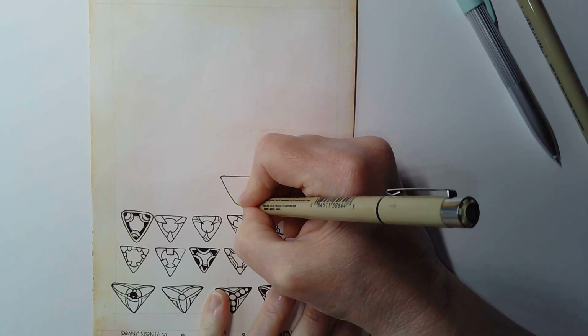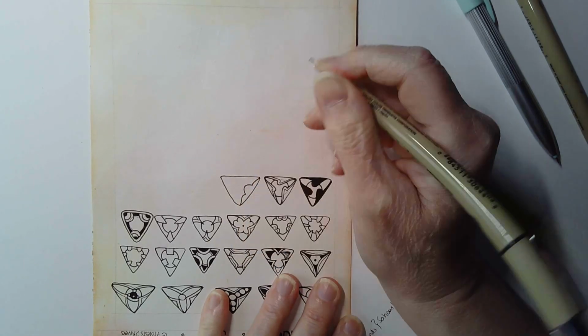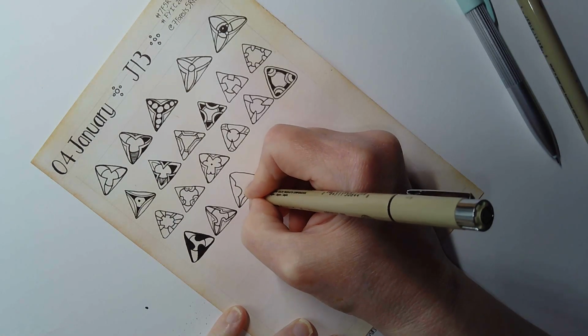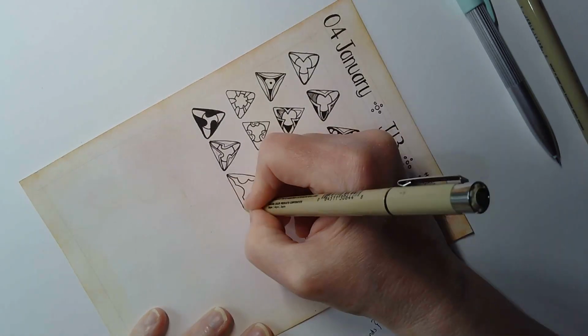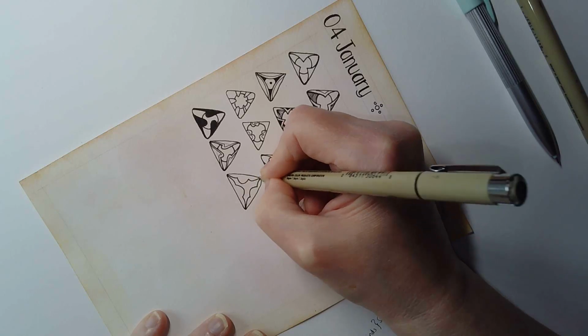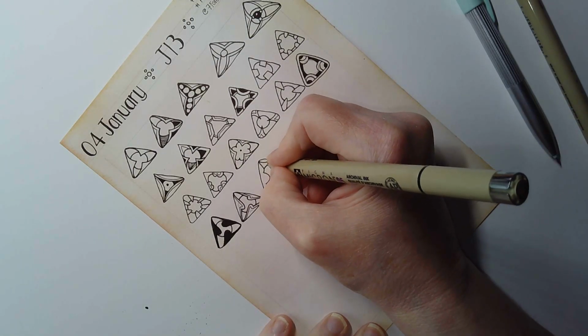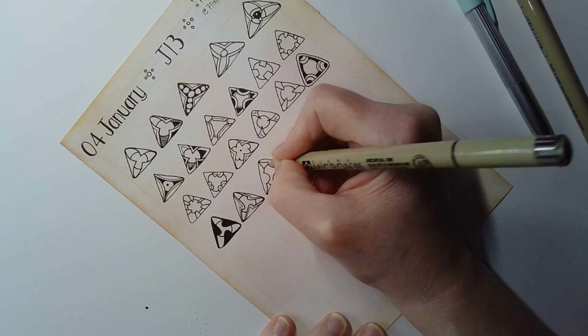Okay, so how about if I do that kind of shape? I may regret this because I may run out of space. No, I'm not going to. So there we go. They say full of possibilities.